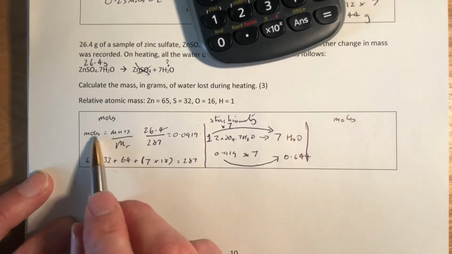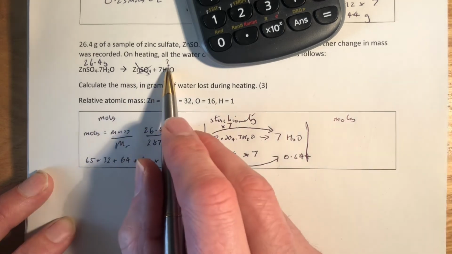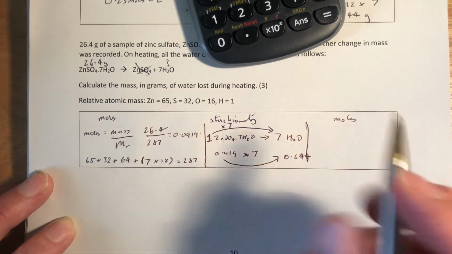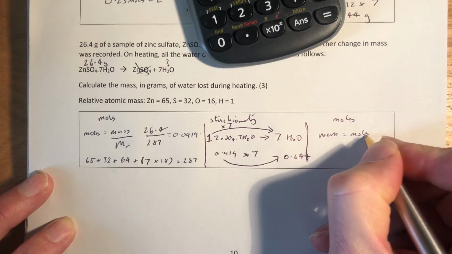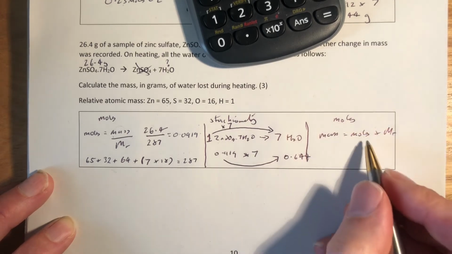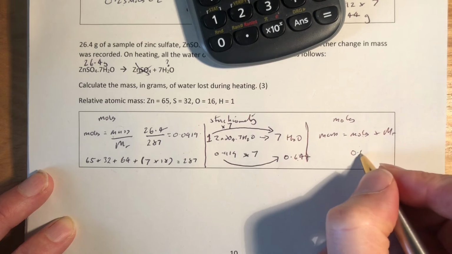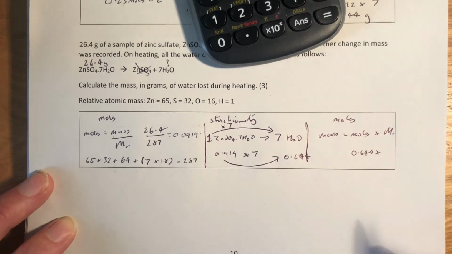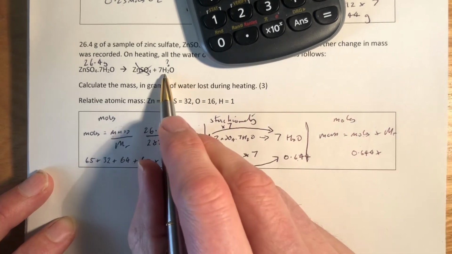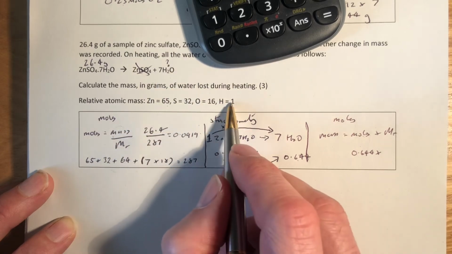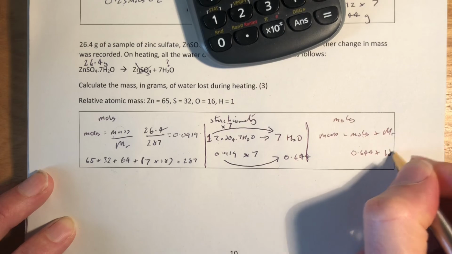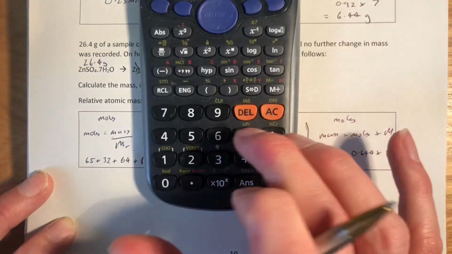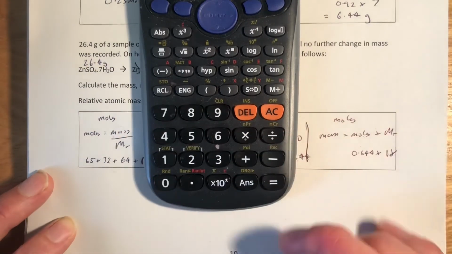Final stage, moles. We need to rearrange our moles equation. Moles equals mass divided by formula mass, but we want to know the mass of water, so we need to rearrange this to make mass the subject. Mass equals moles times Mr. Okay, moles is that number there, 0.644, we worked out in stage 2. The formula mass of water: in water there's 2 hydrogens. 1 hydrogen is 1, 2 hydrogens is 2, plus the oxygen, 16 equals 18. Multiply that by 18, and that will give us our answer.